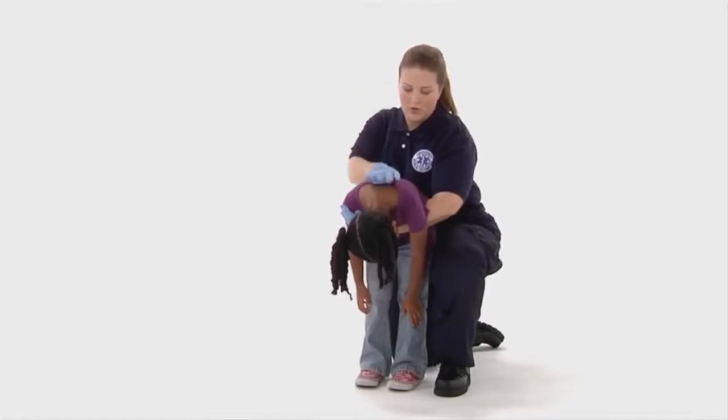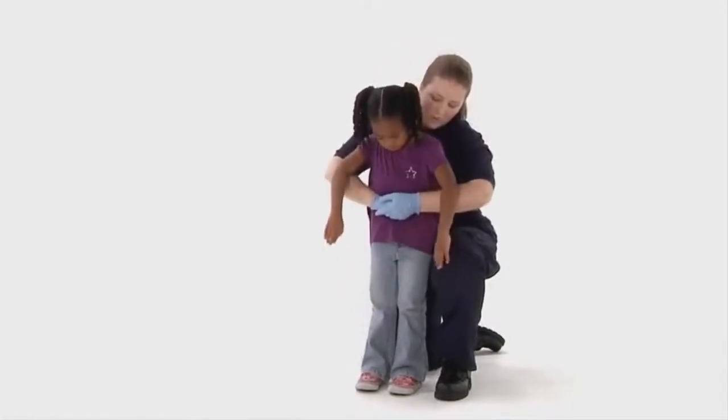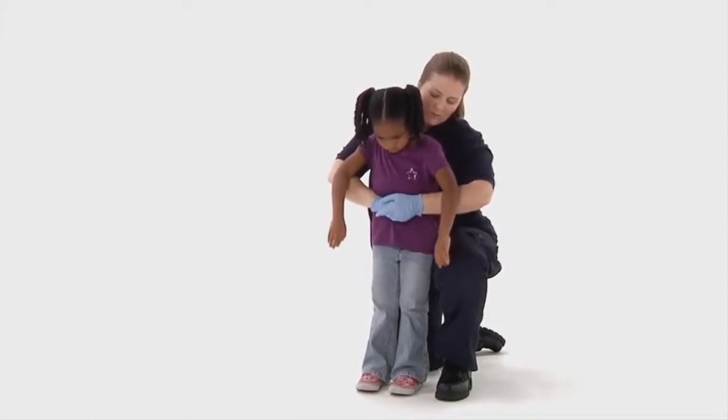You might need to kneel behind a child to give effective back blows and abdominal thrusts. Do not use as much force with a child.